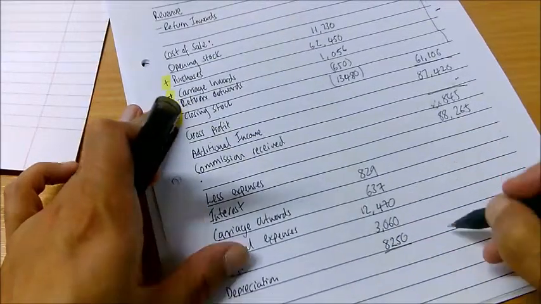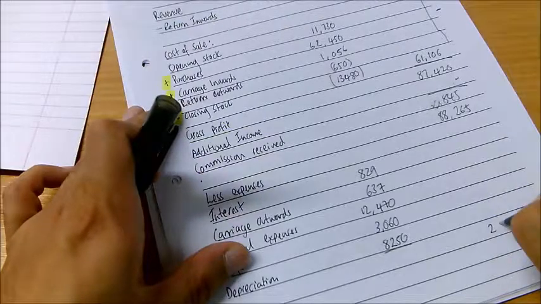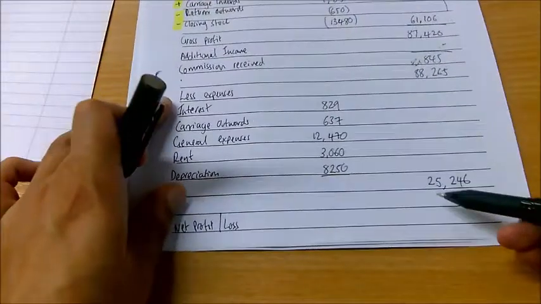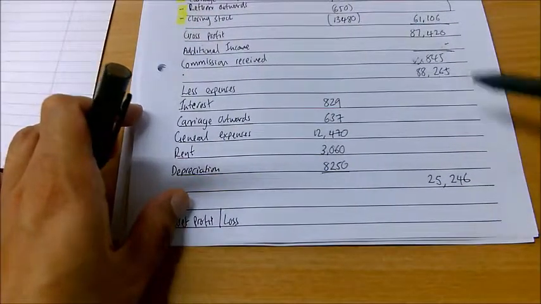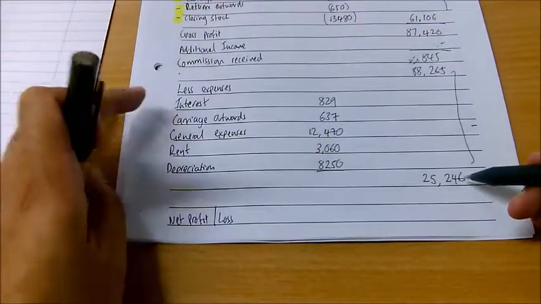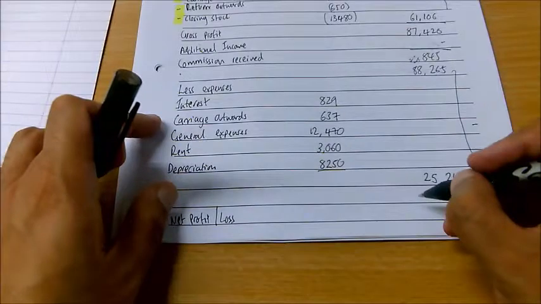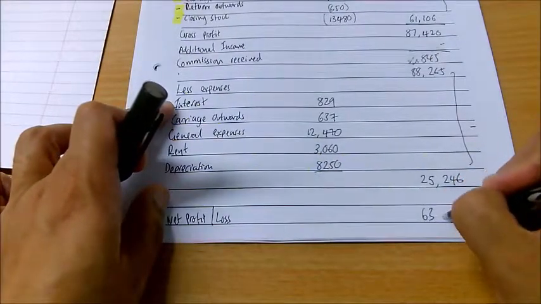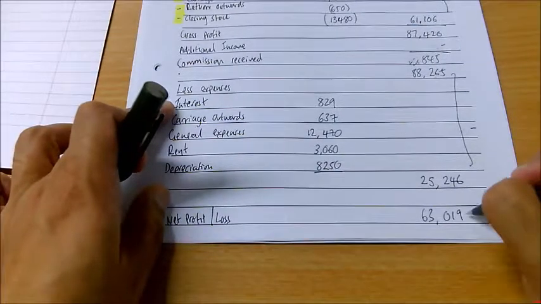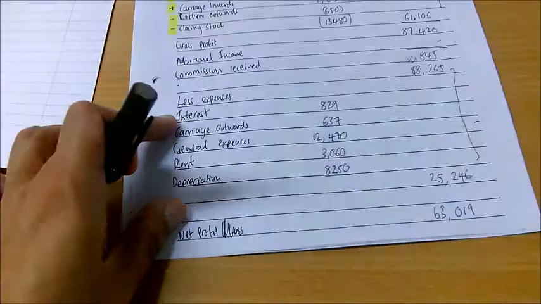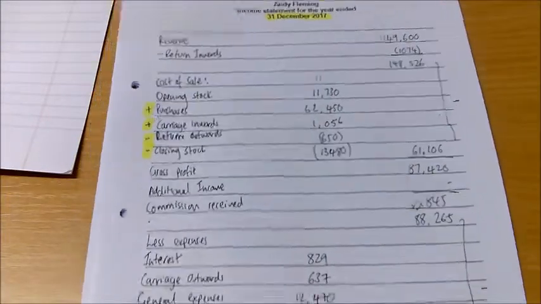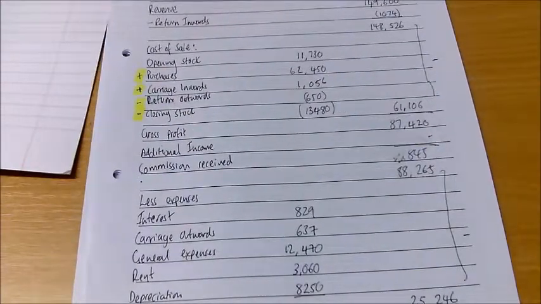So add up all your expenses and it should add up to 25,246, and therefore your net profit in this case is your adjusted gross profit take away your expenses to get a final profit figure of 63,019. Okay, so it will not be a loss, it will be a profit. So hopefully you find that useful in terms of how to do the Andy Fleming question.